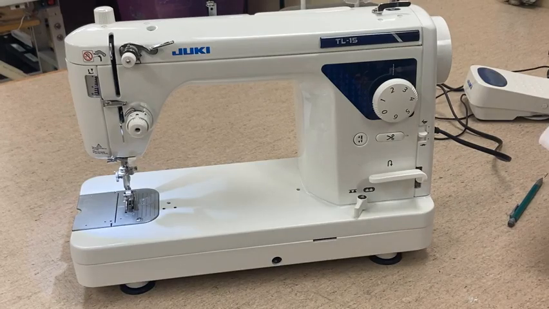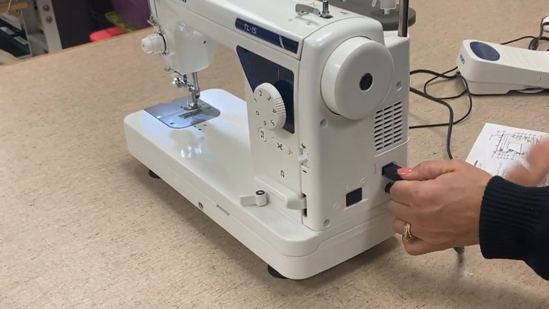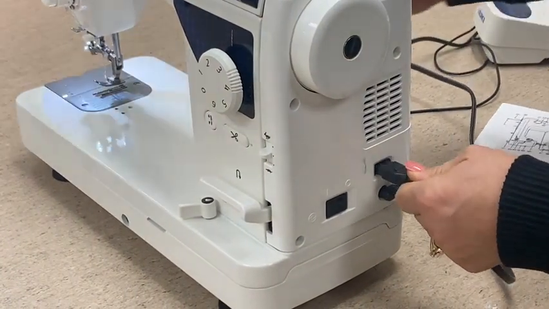Number 20 is going to be your power plug. That's going to be right here. This is what connects to the wall for electricity, all right?